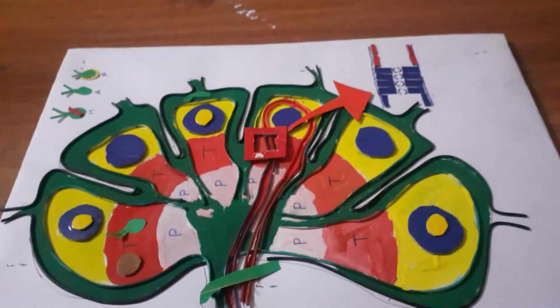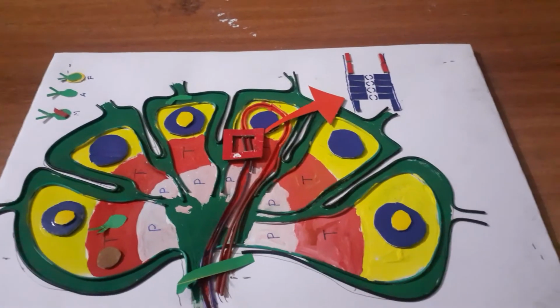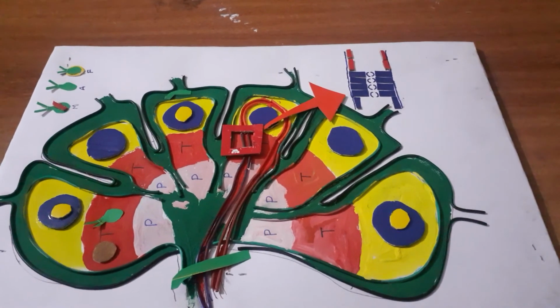Okay, so that is adenosine deaminase deficiency.